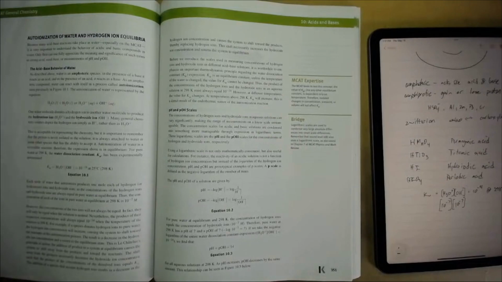Because we introduced the scales used in measuring concentrations of hydrogen ions and hydroxide ions in different acid-base solutions, it is worthwhile to emphasize an important thermodynamic principle regarding the water dissociation constant expression. Kw is an equilibrium constant. Unless the temperature of the water is changed, the value for Kw does not change. Thus, the product of the concentrations of the hydrogen ions and the hydroxide ions in an aqueous solution at 298 Kelvin must always equal 10 to the minus 14.